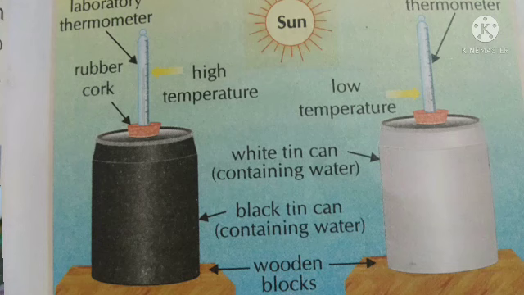Then we pour an equal amount of water into both cans. We fix a laboratory thermometer in each using a rubber cork. Then we place both the cans over wooden blocks in bright sunshine, in front of sunlight, so that the heat radiation of the sun falls equally on both cans. We have to make sure the heat or light from the sun falls equally on both cans.